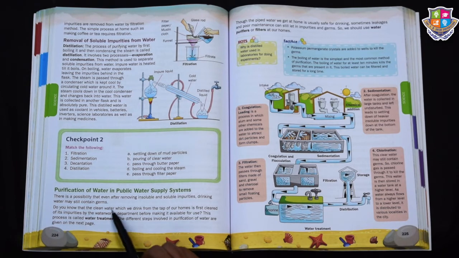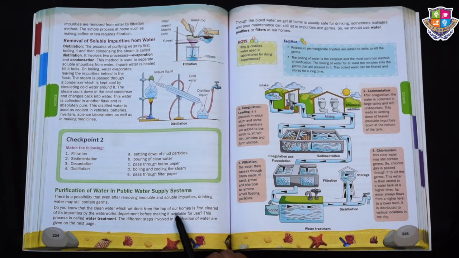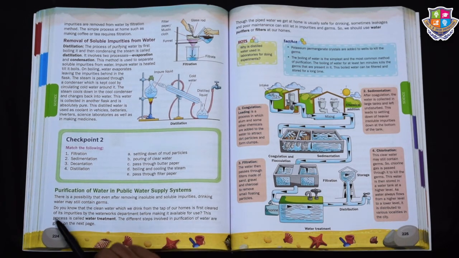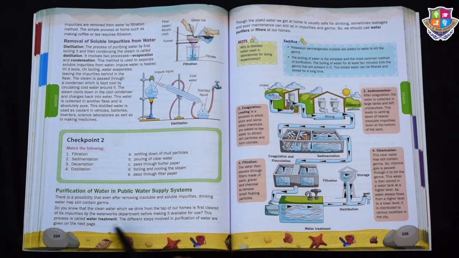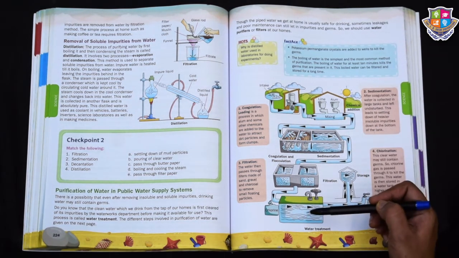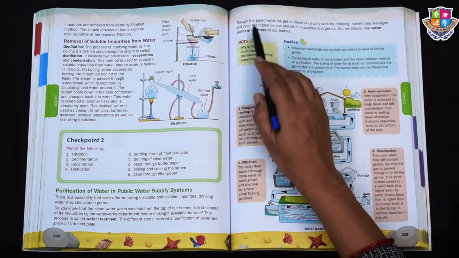Do you know that clean water which we drink from the tap in our homes is first cleared of its impurities by the water works department? The municipality is doing the cleaning of the water. That is called water treatment. Now let us go through the steps involved in the purification.